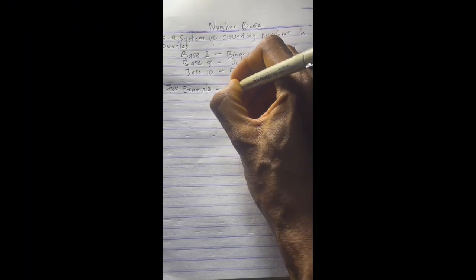So what do you observe? You find out that in a particular base, the digits you can find in that base are not up to the base number and can never be more than the base number. Exactly. Now, this is how you write it in a number base. For example, 1011 base 2. The base is always small.